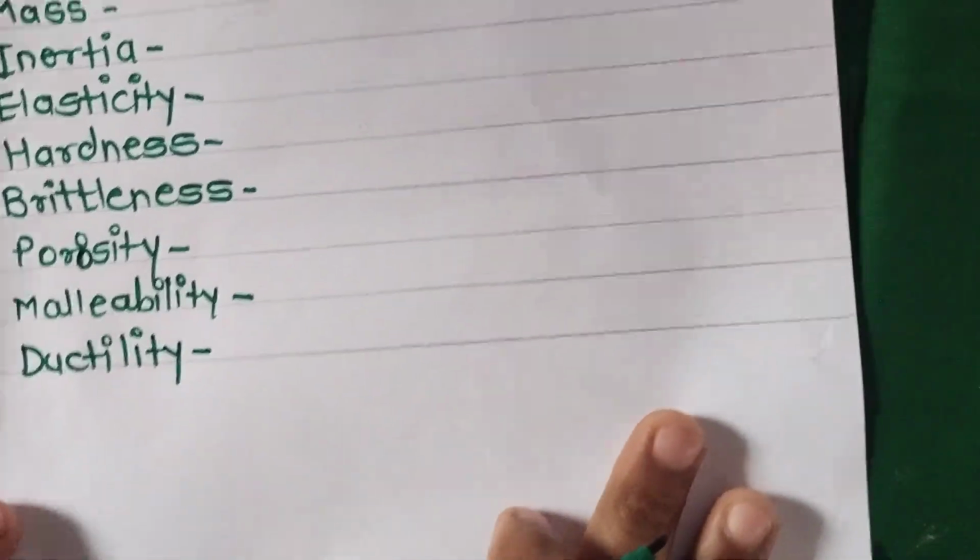And the last property is ductility. Finally, we have ductility. This is the ability to stretch a material into long, thin wires. The copper wires inside our electric cables are made this way. Gold is so ductile that just 1 gram of it can be stretched into a 2 kilometer long wire.